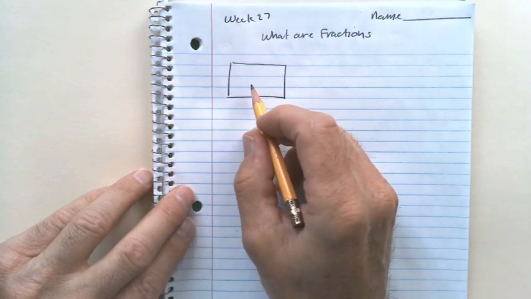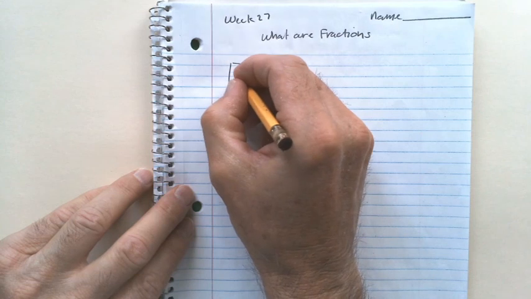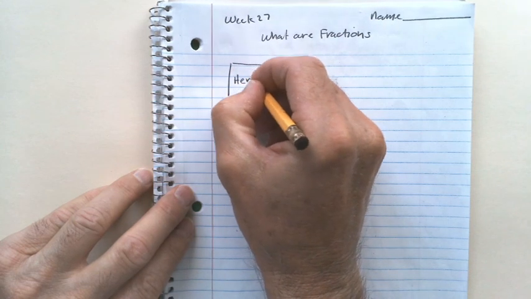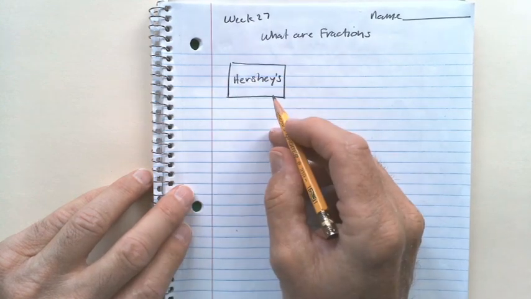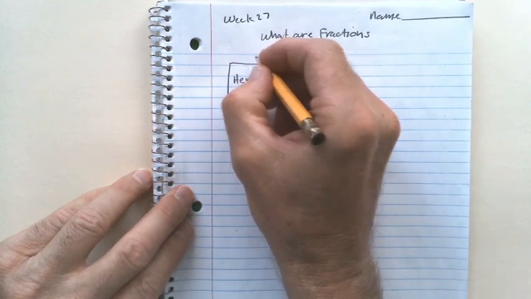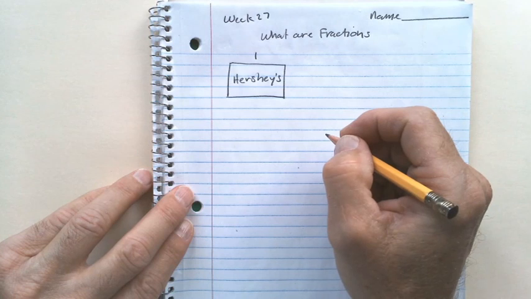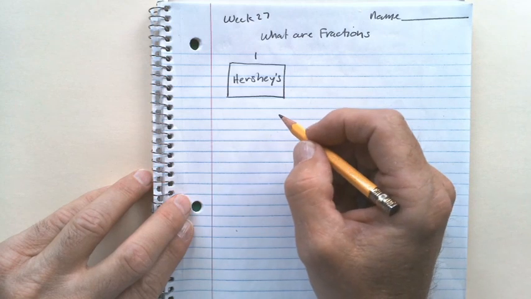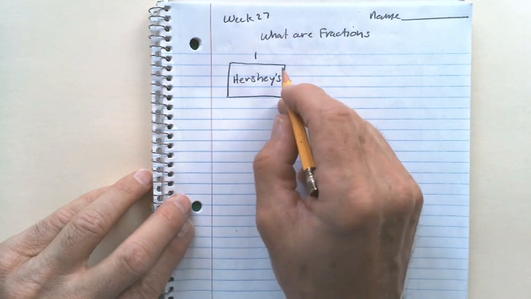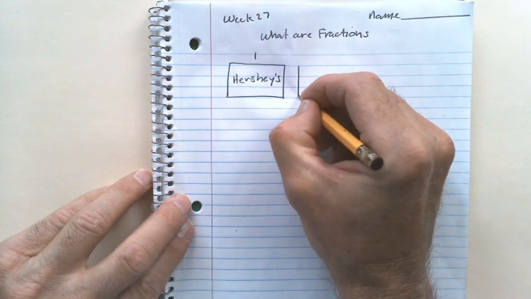So this would be a fraction. Let's say this is a Hershey bar, like a big candy bar. And we're starting out with one of them. Now, whenever we say we have one, we always call that a unit, right? This is one Hershey bar. We can have other Hershey bars here.